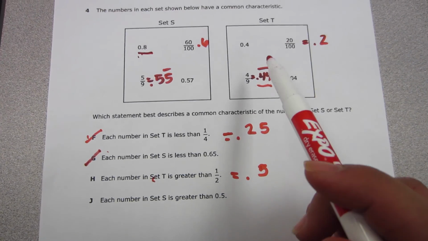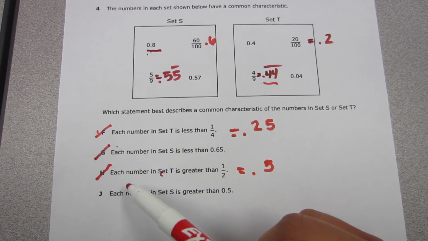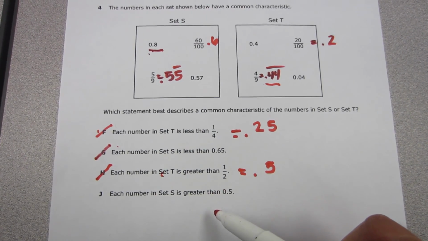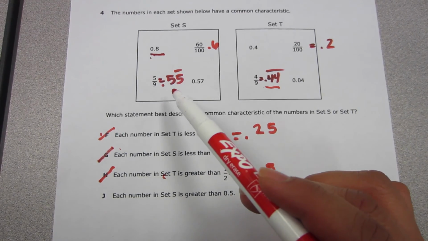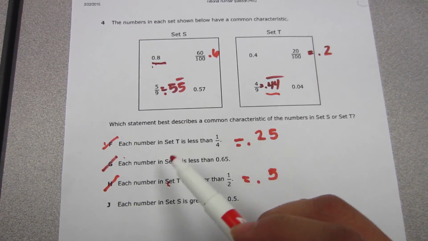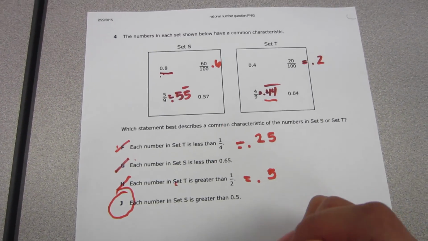Let's go to T. That's not greater than 1/2. We can go to each number in set S is greater than 0.5, which looks like it's true because 0.8, 0.6, 0.555, and 0.57 are greater than 0.5. So J is our answer.